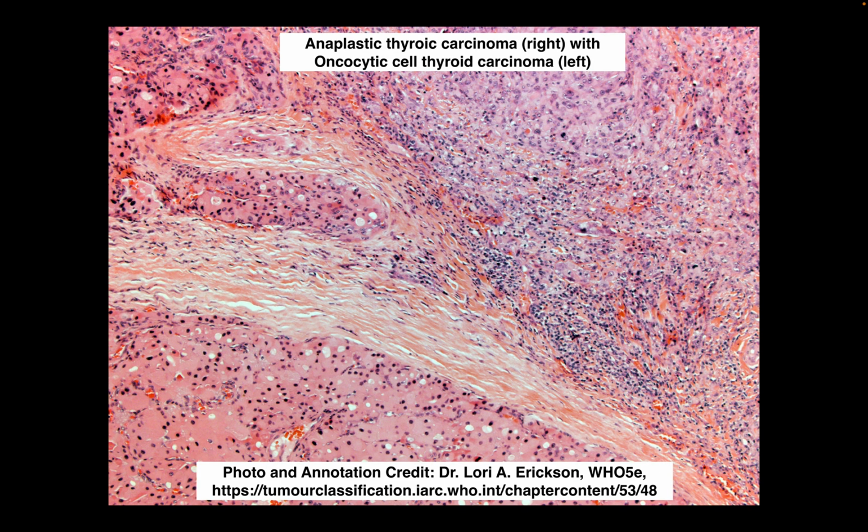And then here is another differentiation between oncocytic cell thyroid carcinoma. As you can see on your left, you see abundant granularity and low NC ratio and the pink hue of the cytoplasm. And then on our right, we see much more enlarged nuclei. As you can compare this nuclei to this nuclei, we see mitotic figures, we see background neutrophils consistent with anaplastic thyroid carcinoma.